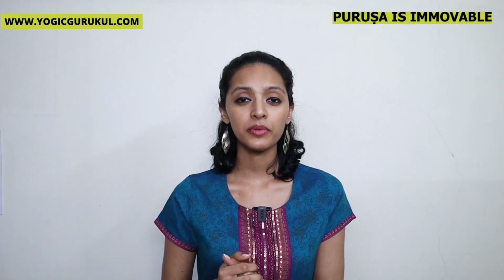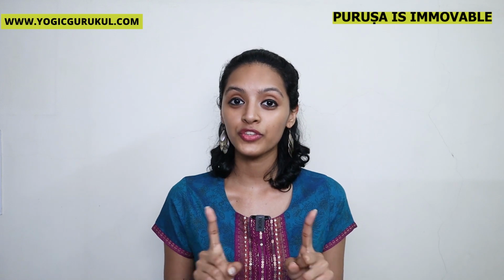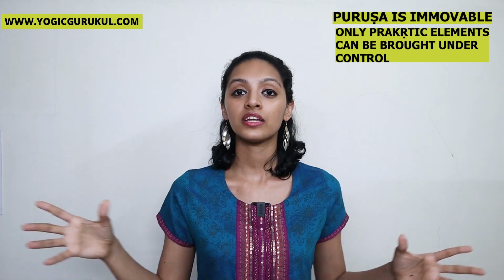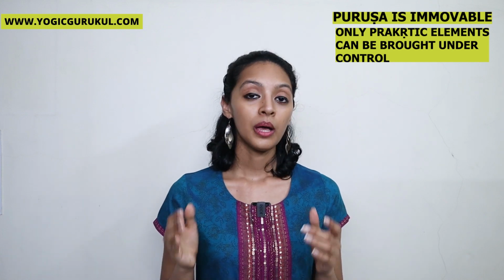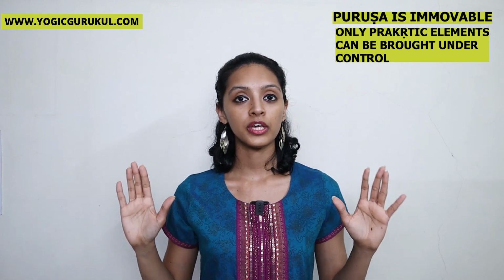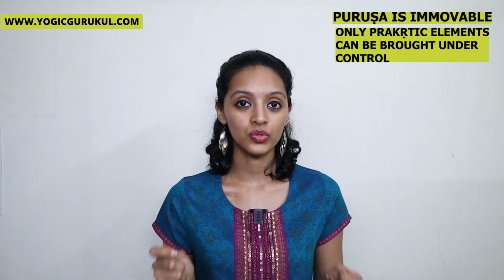So this is a very important sutra because we would keep getting confused as to how are these new bodies acting without the presence of Purusha, because the yog sadhak is not able to assign a Purusha to that new body, right? Because Purusha is immovable. It's not within the control of the yog sadhak. The yog sadhak can only use Prakritic elements and bring those under control. But the Purusha remains an observer, a mute witness that cannot be controlled or used by the yog sadhak.